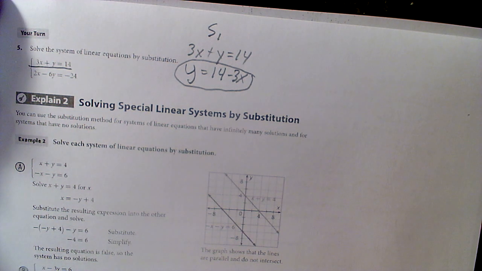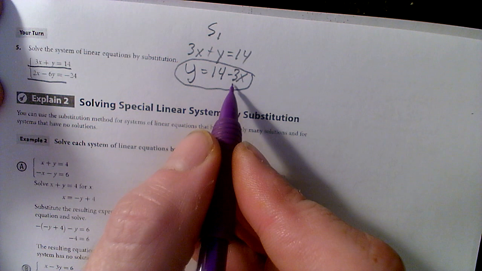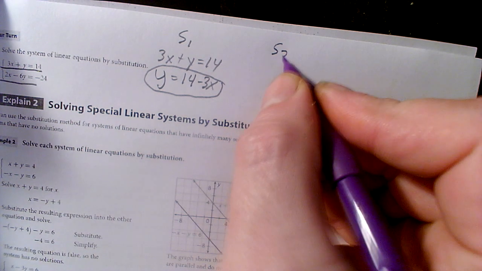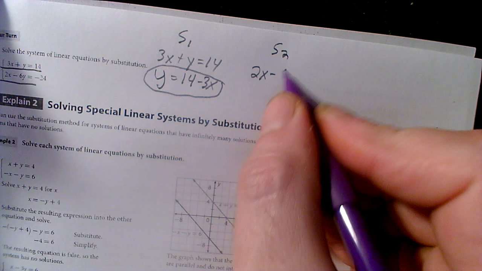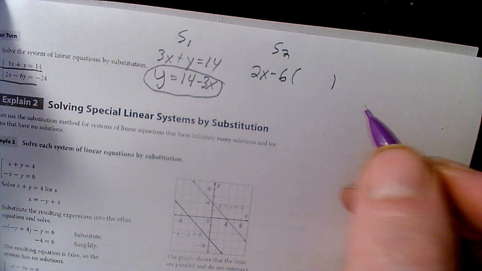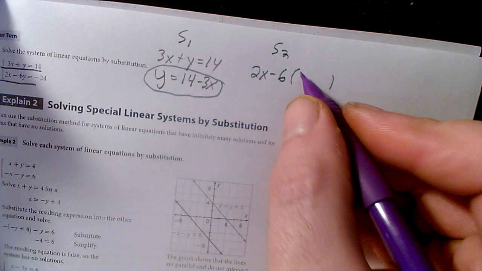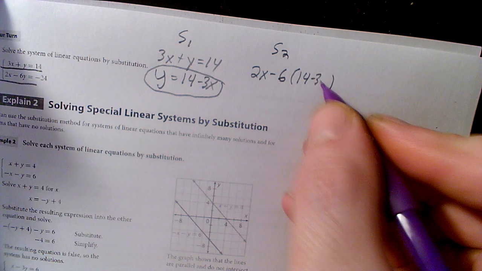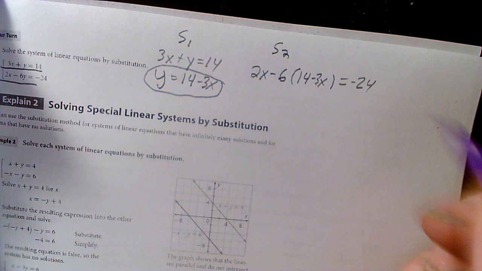Step 1's done. Now I'm going to take it out and I'm going to plug it into here. I'm going to plug y into this y. So step 2, watch. I'm going to write the other equation without the y. I'm going to go 2x minus 6. Y's gone. Right, I'm going to use parentheses, and in place of that y right over here, I'm going to put 14 minus 3x. I'm going to say that equals negative 24.